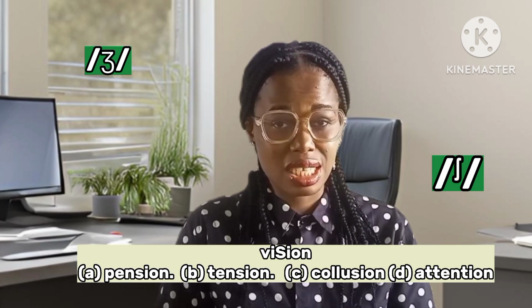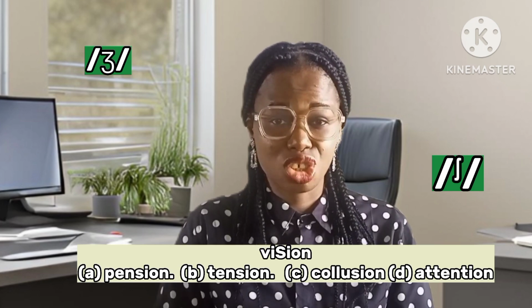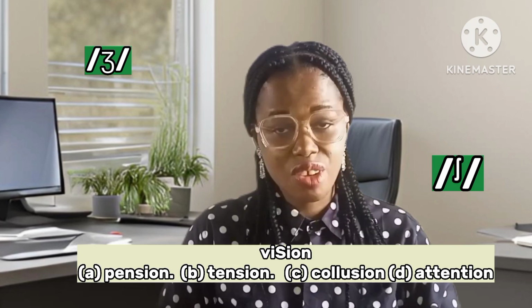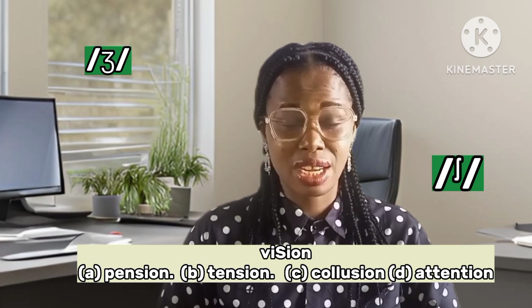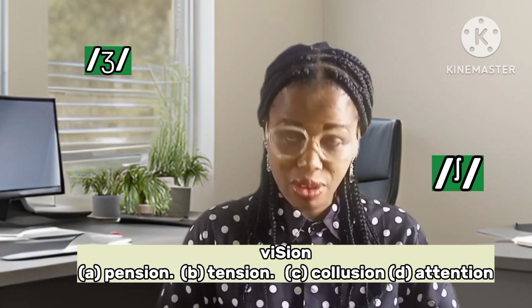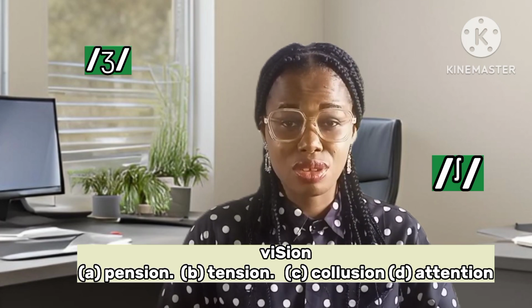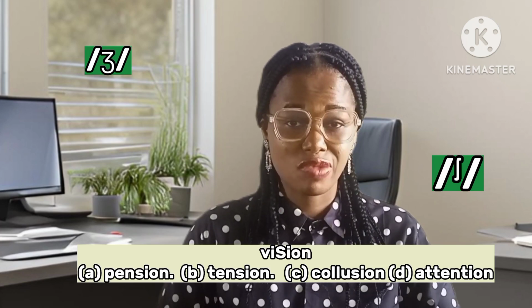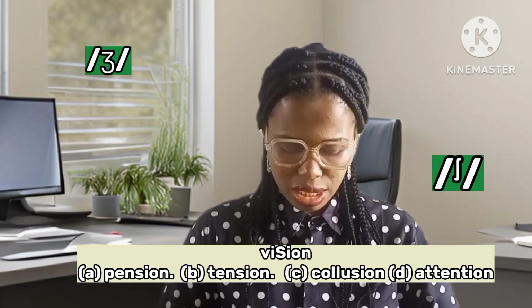And if it's a consonant, you're going to pronounce it as sh. So in the word region, the letter that precedes the SLN is a vowel letter, right? I is a vowel letter, so the SLN is pronounced j. So it's region, not vision, region. So let's look at the options now.